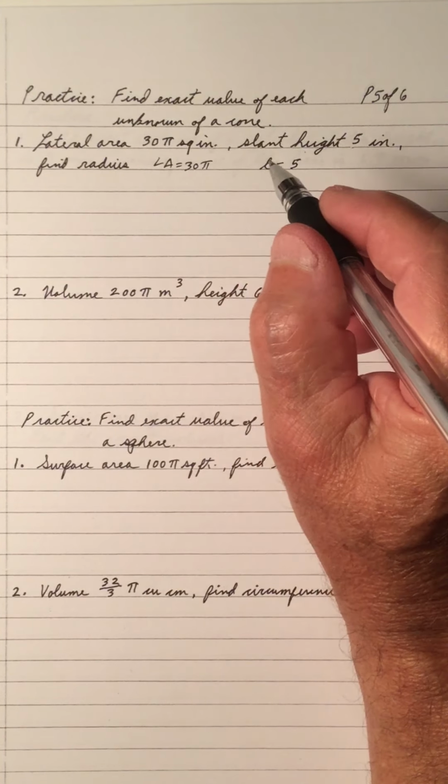So we sub in the 200 pi, 1/3 pi. We're looking for the diameter, but we need the radius first, so we write r squared, and the height is 6. And 1/3 times 6, 3 into 3 goes 1, 3 into 6 goes 2, so that gives us 200 pi equals 2 pi r squared.